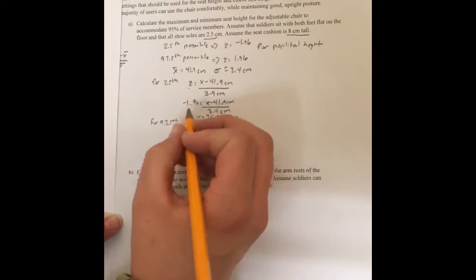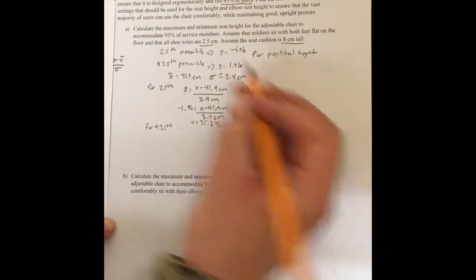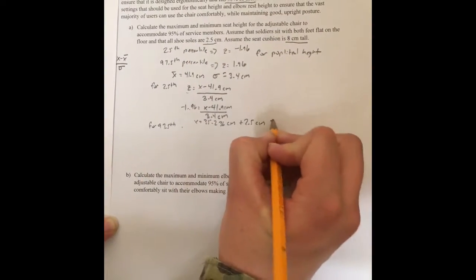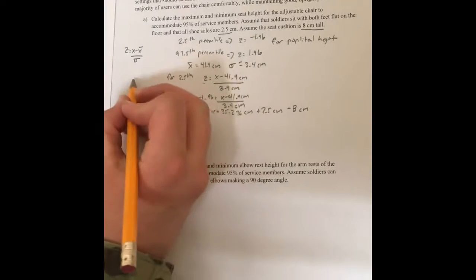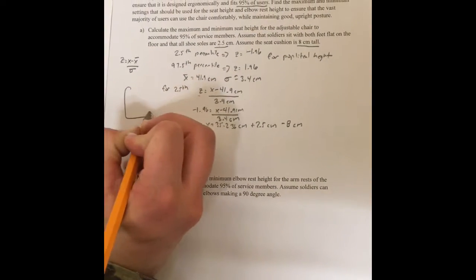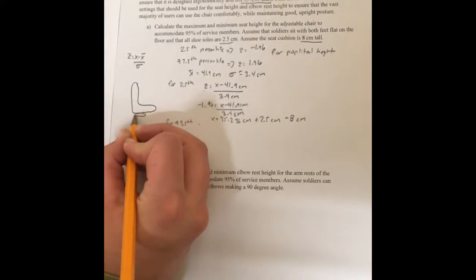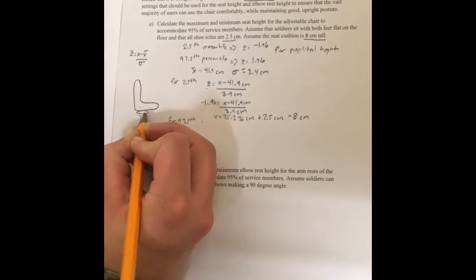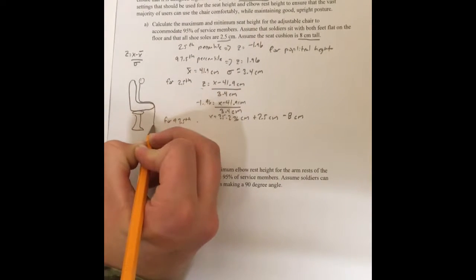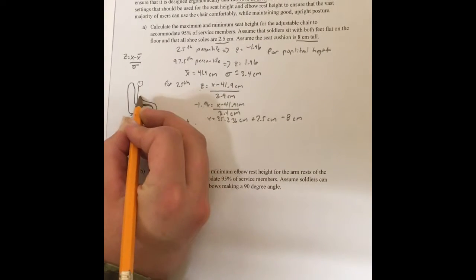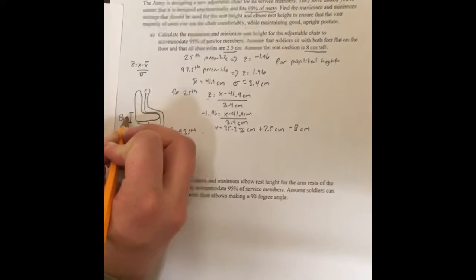So then we also have to add the 2.5 centimeters for the shoes and subtract the 8 centimeters for the seat cushion. And this is because if we look at this model, the chair, the person sitting in the chair, this is going to be 8 centimeters.